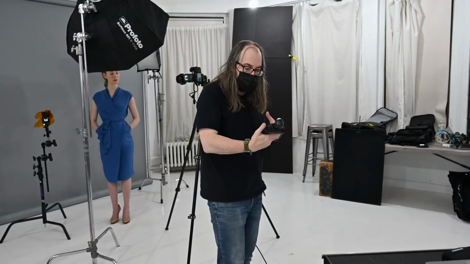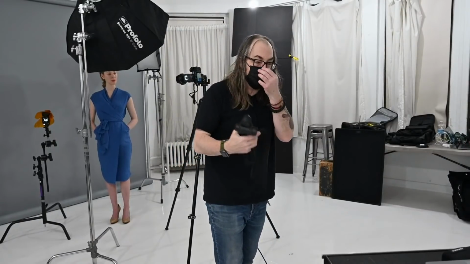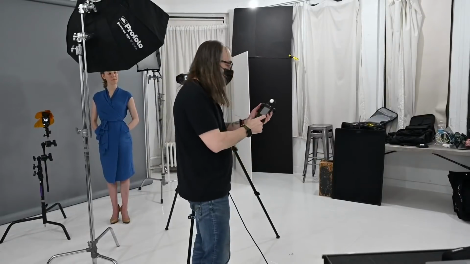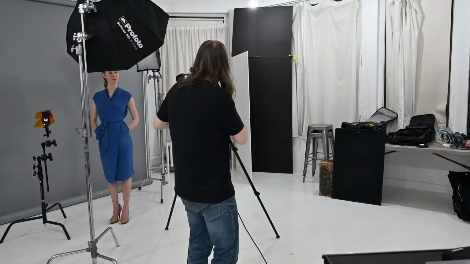What does that mean? Is the meter wrong? No, it's just that you have to consider that what's in front of you is going to reflect a certain way, right? The meter is looking for that neutral gray, right? Marissa's not neutral gray. She's brighter than that. So if I were to turn this light up until it reached f8 on the meter, she'd be overexposed for what I want.